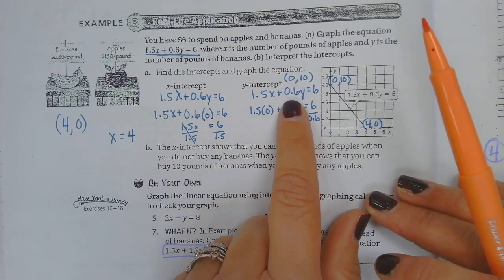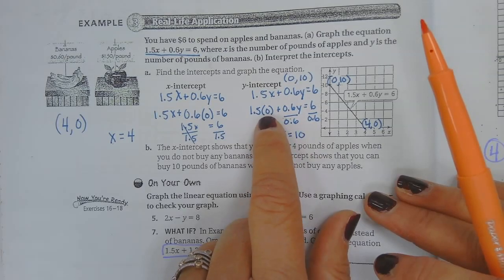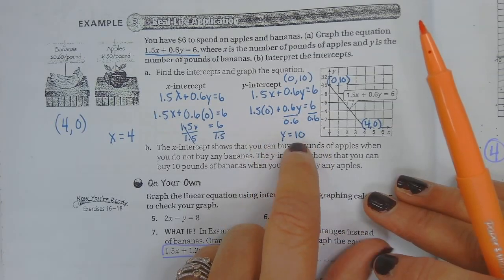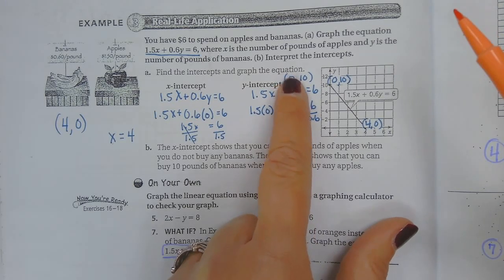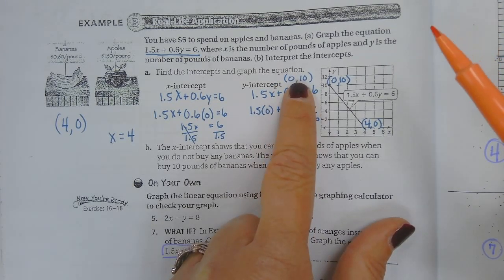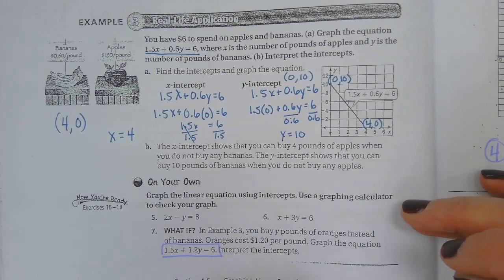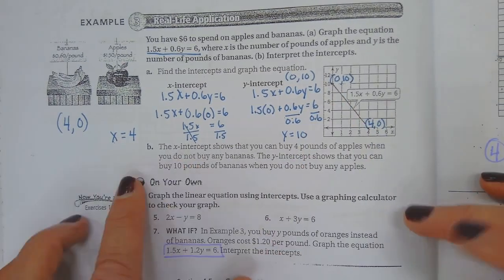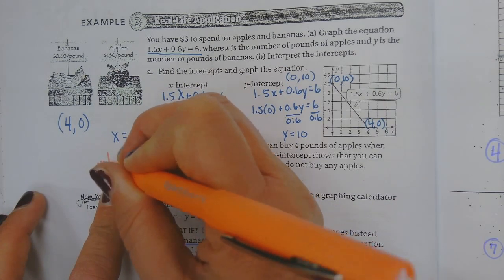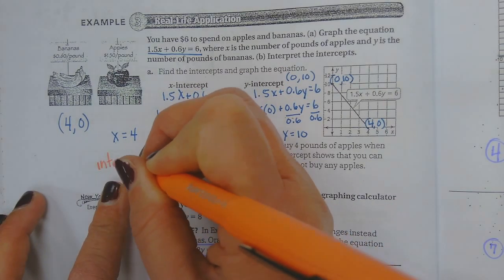For the y-intercept, we would set x to 0 and solve the equation, and y is 10, so that gives us the ordered pair (0, 10). Graph those two points and connect your line. When we're interpreting, this is what it means to interpret.